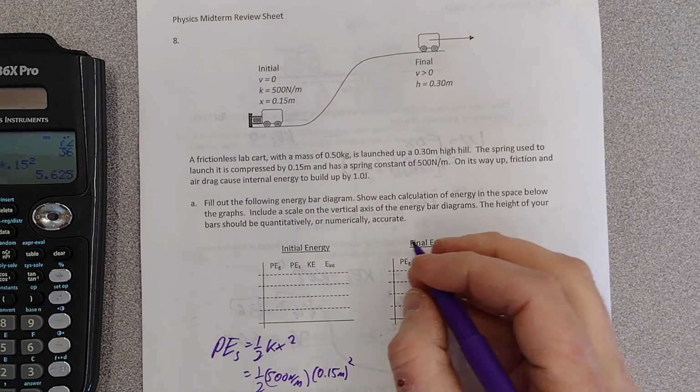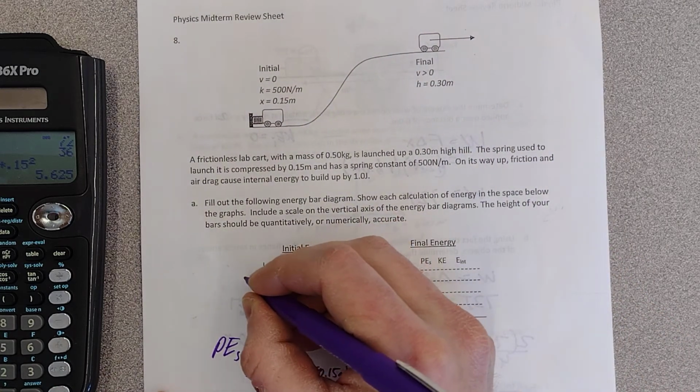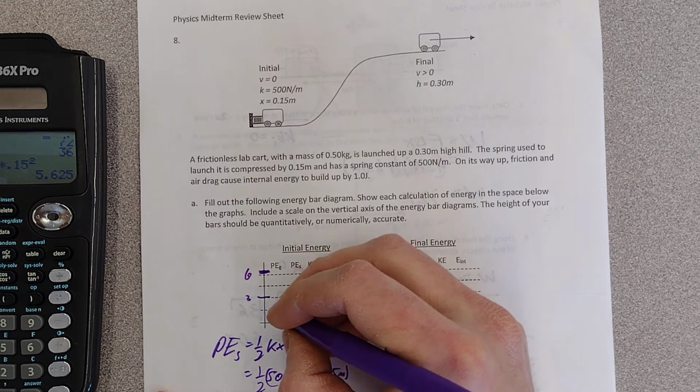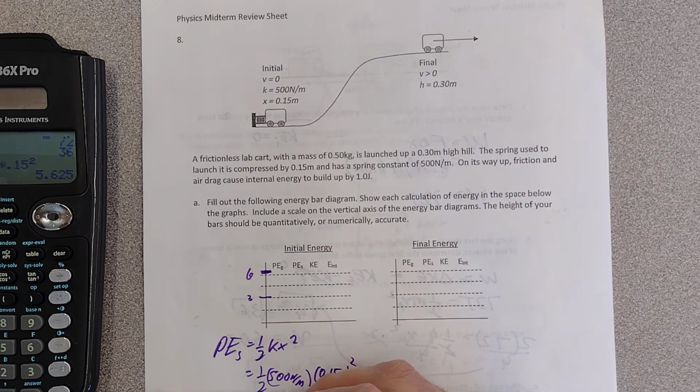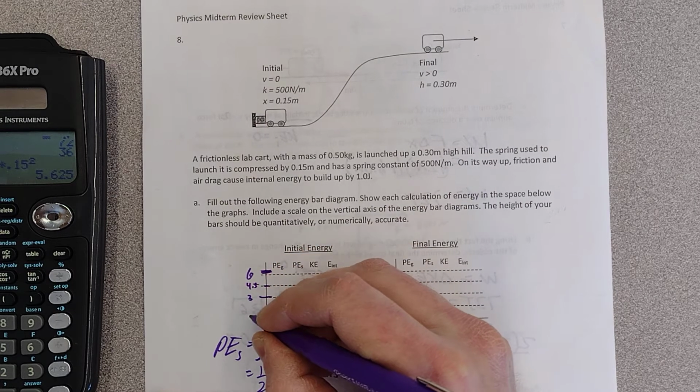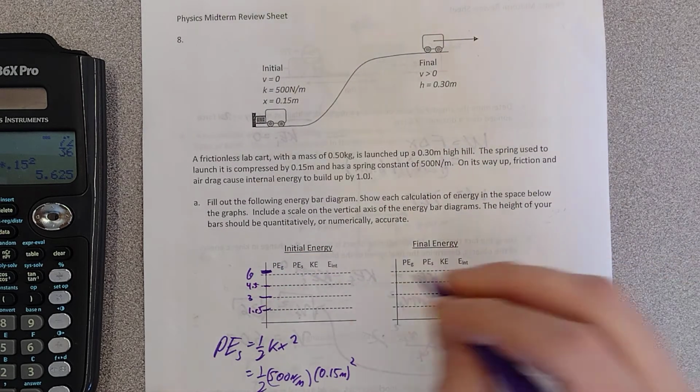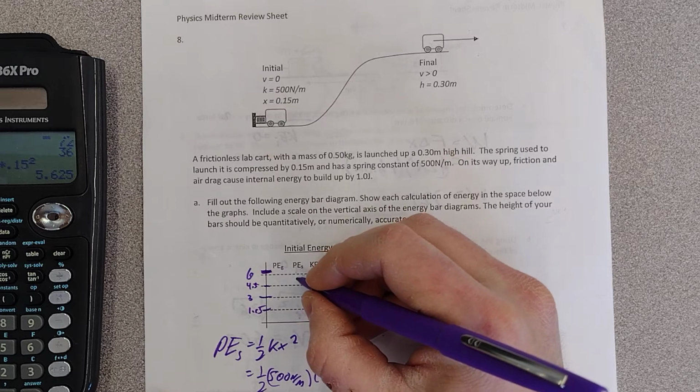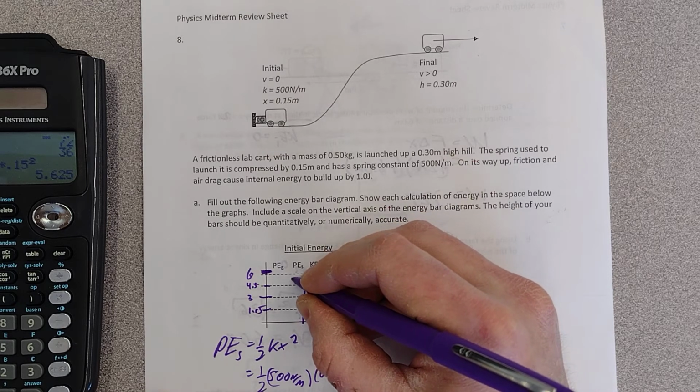Oh yeah, this is the one with the weird units. I got 5.6 here. So 5.6 units of spring energy initially is what I have.